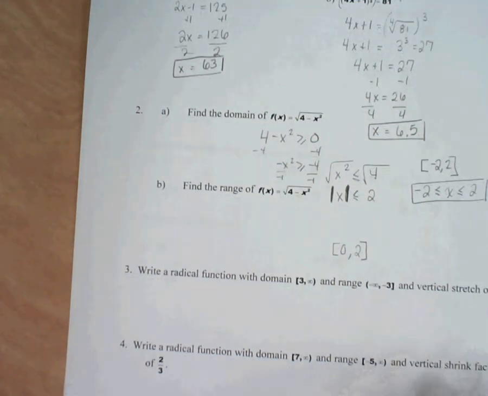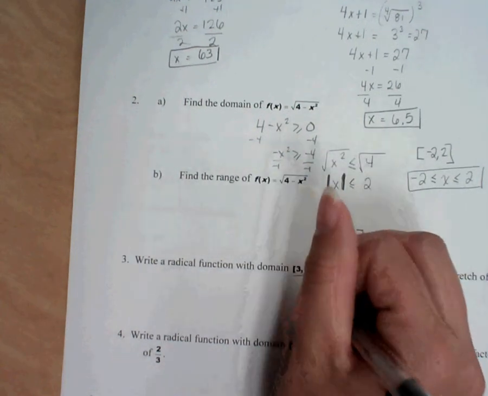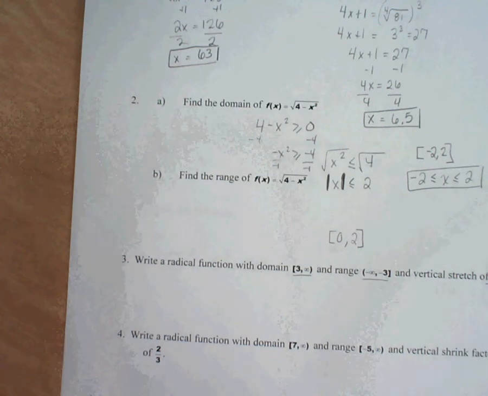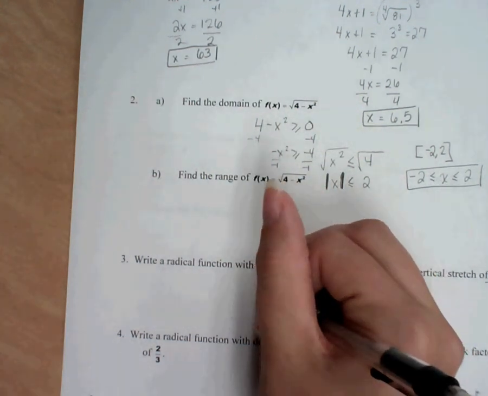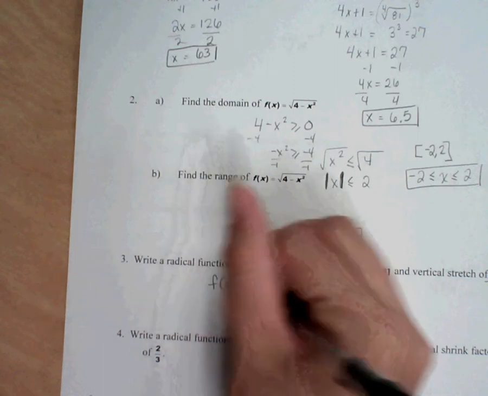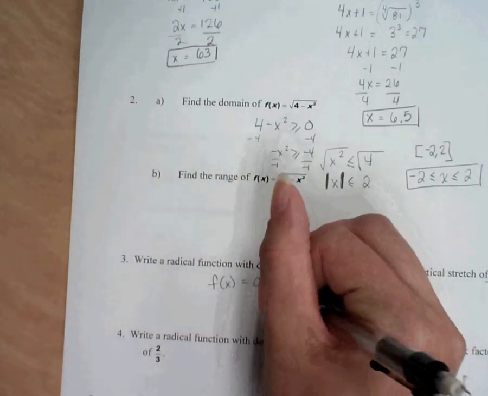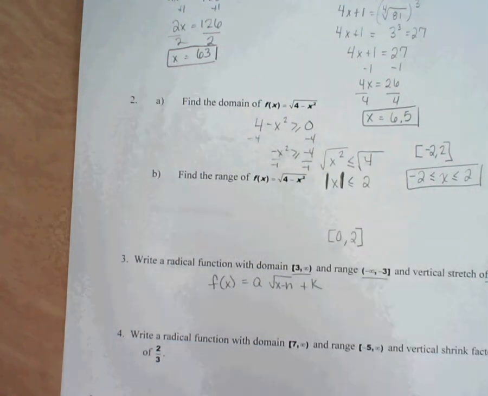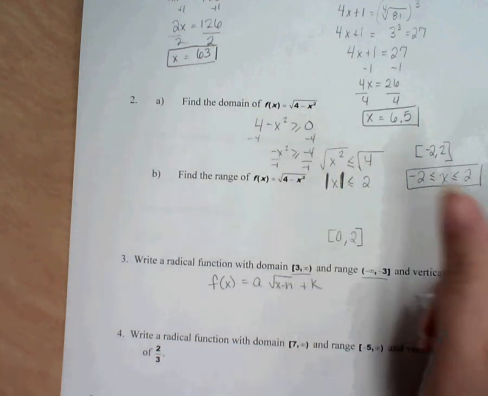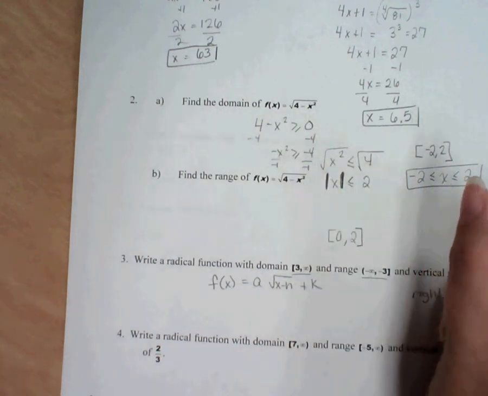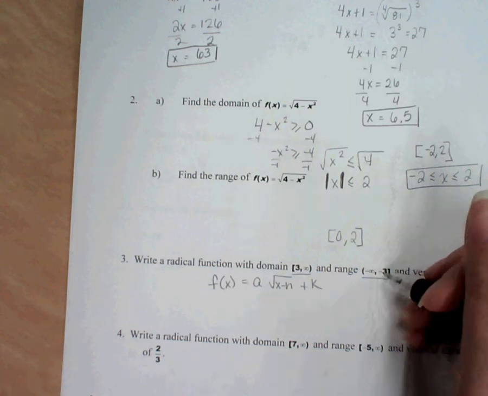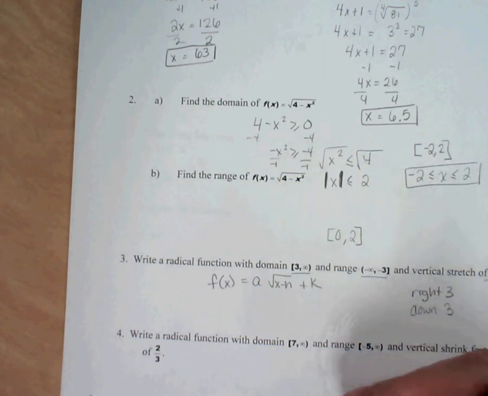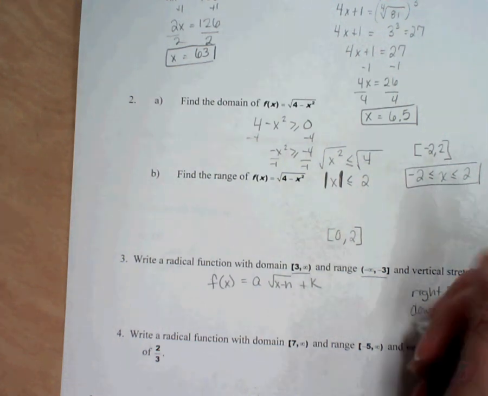Number 3, write a radical function with a domain from 3 to infinity and a range from negative infinity to negative 3 and a vertical stretch of 2. So our radical function is going to be f of x is equal to some value a times the square root of x minus h, plus k. Now I know my domain is from 3 to infinity, so that means that it's been moved right 3. And I know my range is from negative infinity to negative 3, so I know it's been moved down 3, but also it's had an x-axis reflection.